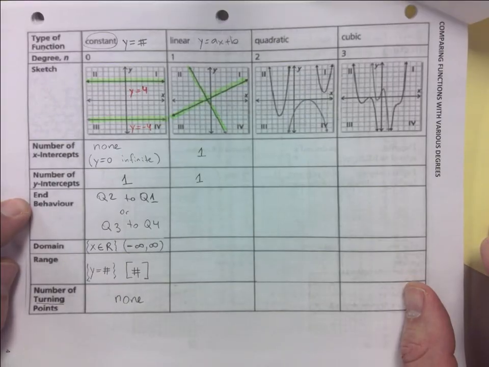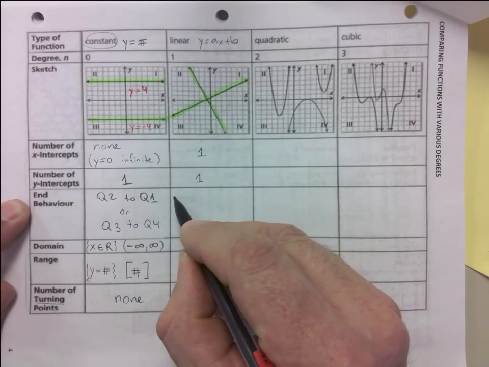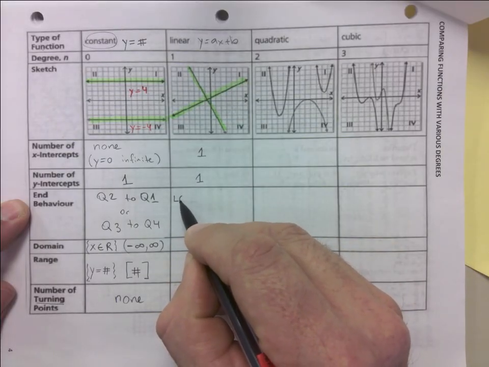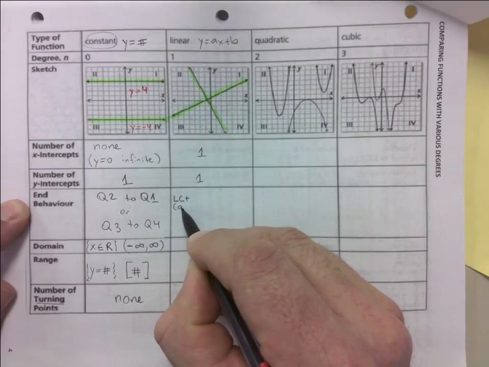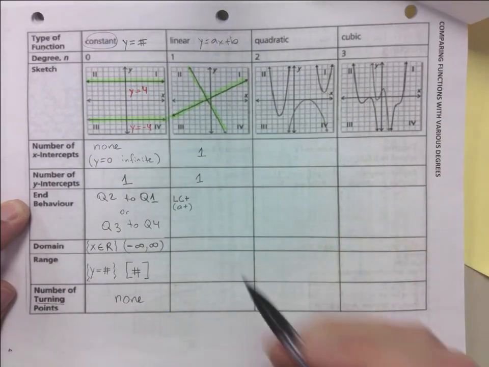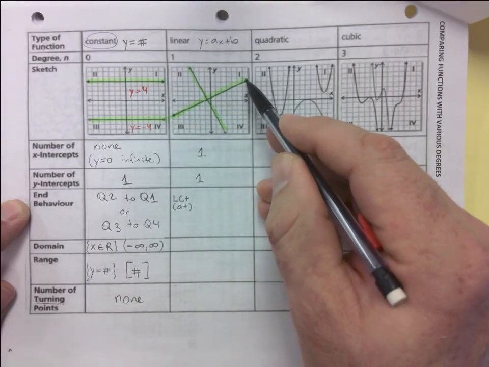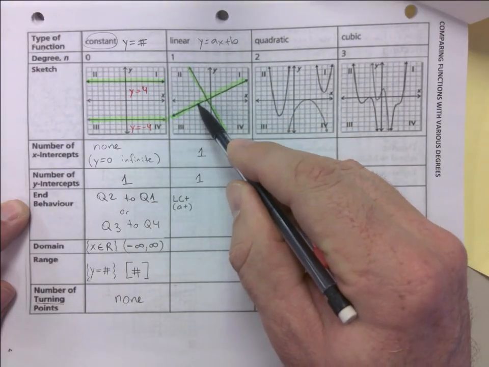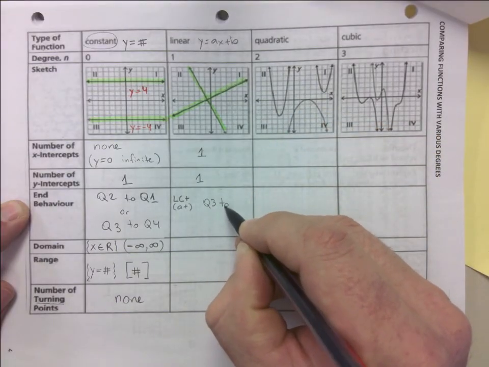And behavior, it depends, okay? If the leading coefficient is positive, in other words, a is positive, you're going from Q3 to Q1. Your line is going to increase from left to right. So it's going to be Q3 to Q1.